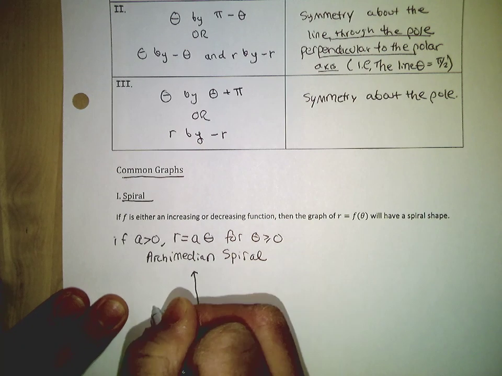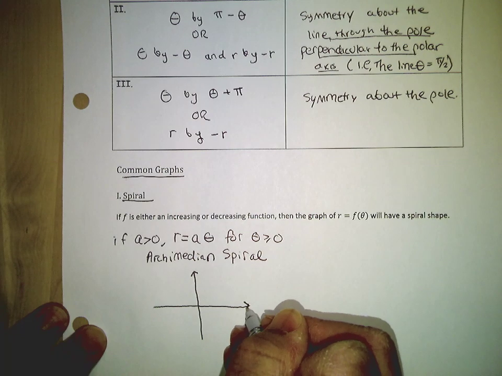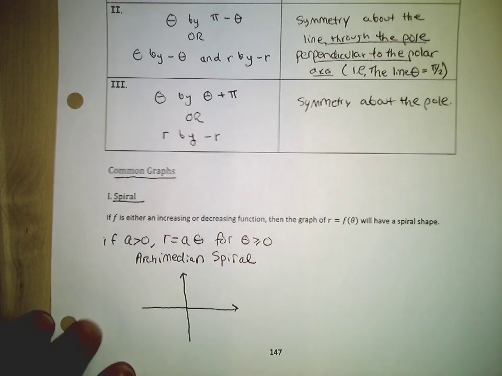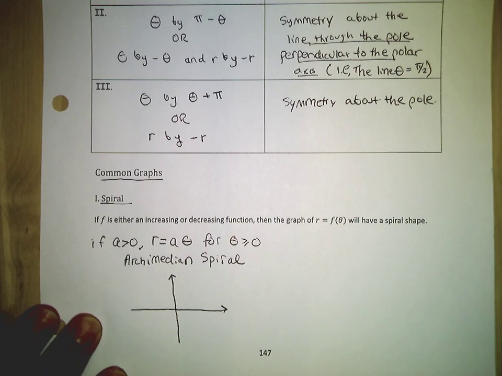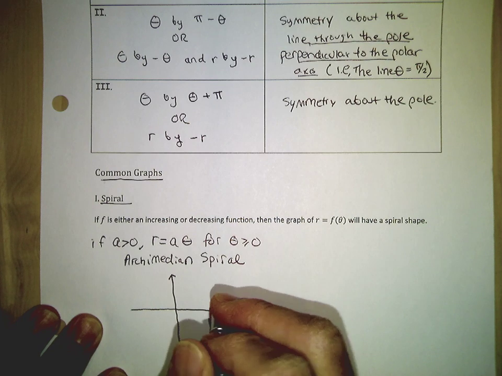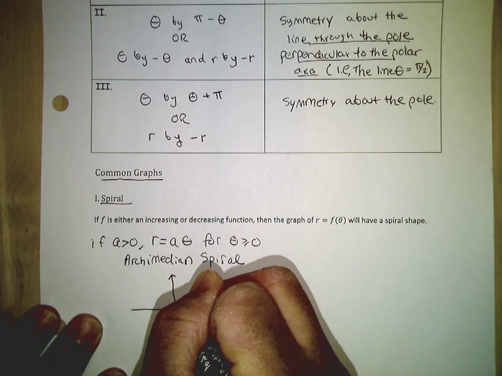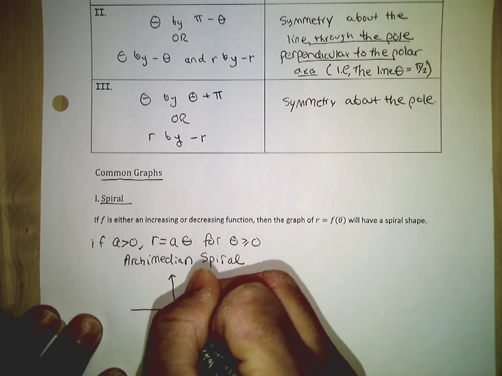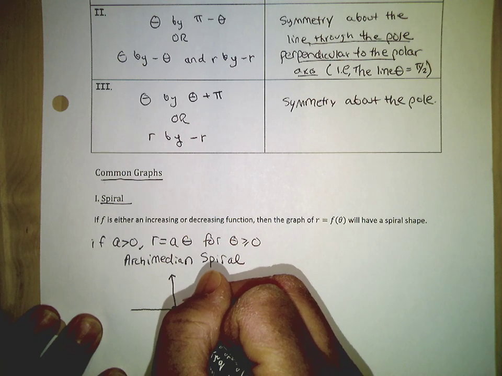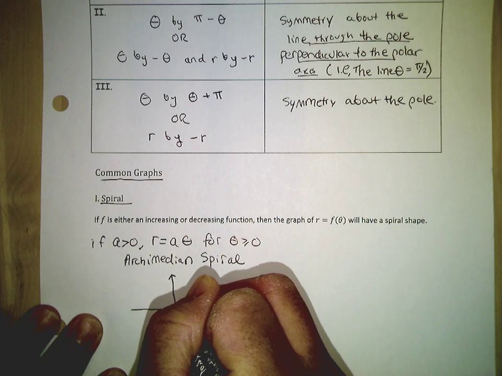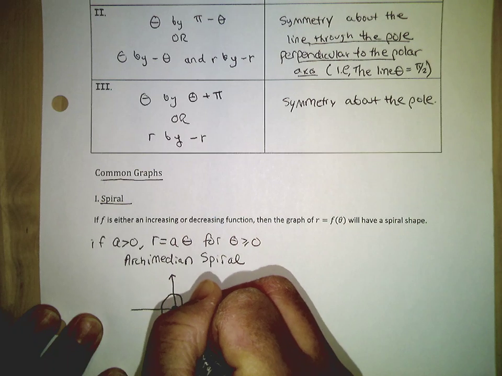Now, I'll say one thing about this. I won't actually draw any of these here that I wouldn't expect you to be able to draw yourself, and I'm not a very good drawer. So you should expect most of these not to be too complicated. If they were complicated, I would already have the graphs printed out here. So the Archimedean spiral is a spiral that starts at the pole here and then spirals outward in a counterclockwise direction like this.